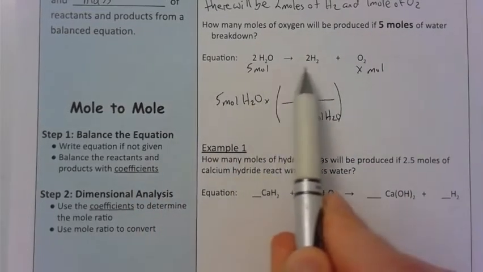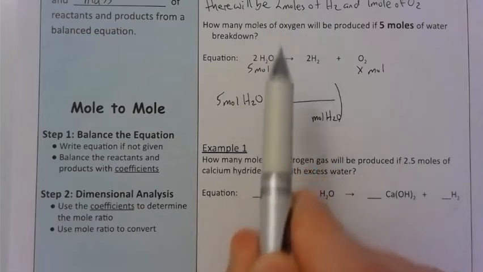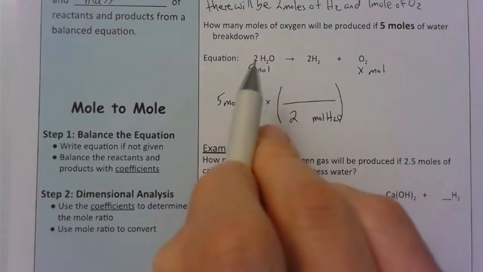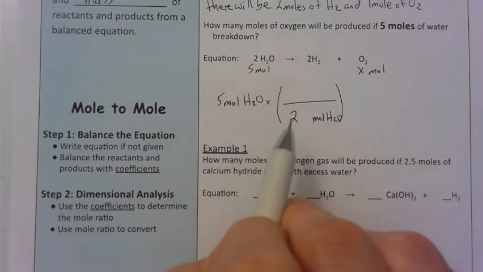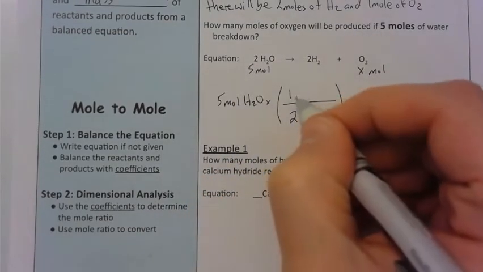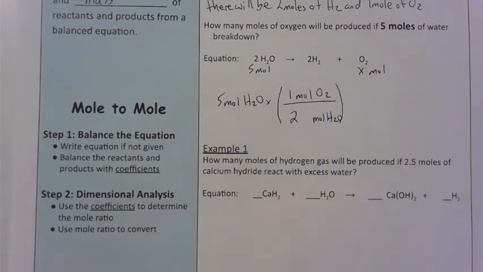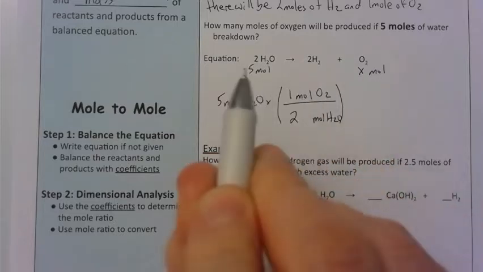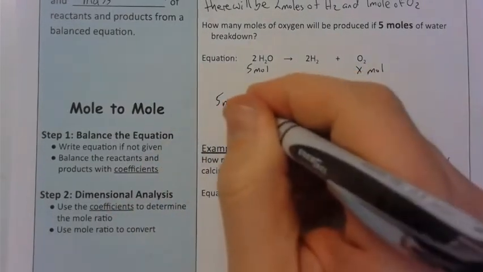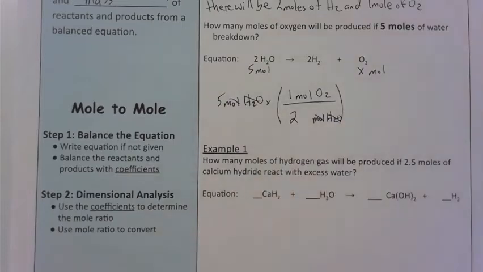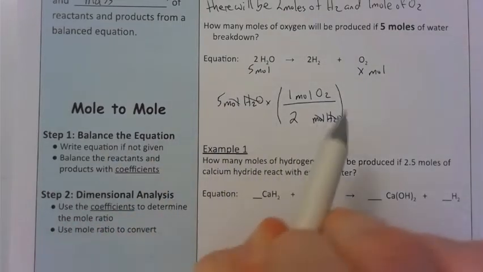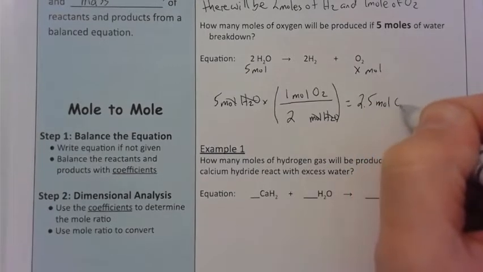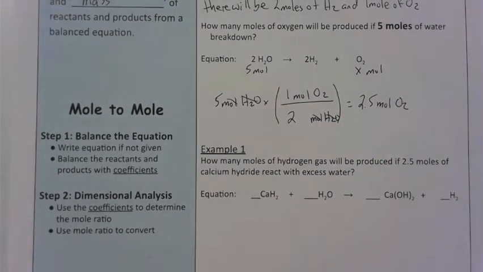Now that we've got this balanced chemical equation and this for every statement, we know that for every 2 moles of H2O, taking that coefficient and putting it down there, we're going to make only 1 mole of O2. So this is now a correct conversion factor because we're taking that ratio, those coefficients from the balanced equation. Now moles of H2O are going to cancel, and by taking 5 and dividing it by 2, we'll get the value in moles of the O2 we'll produce.